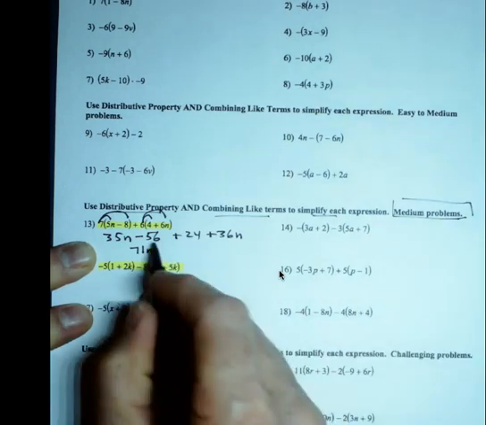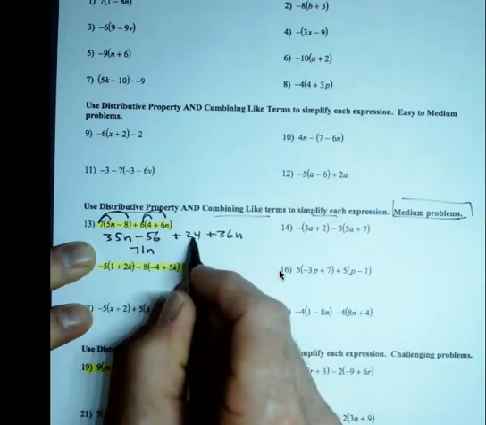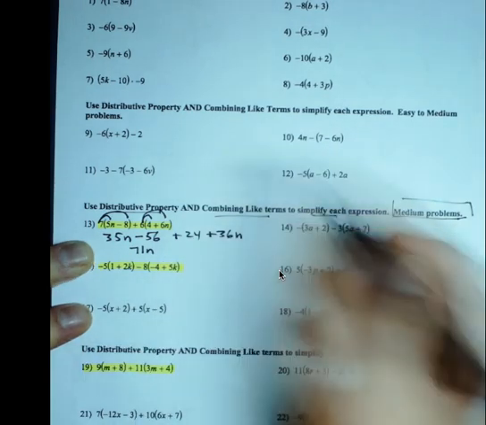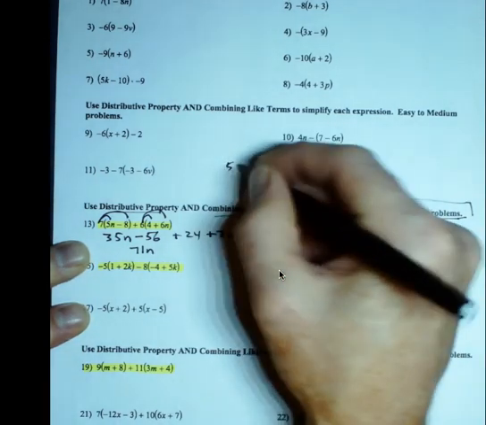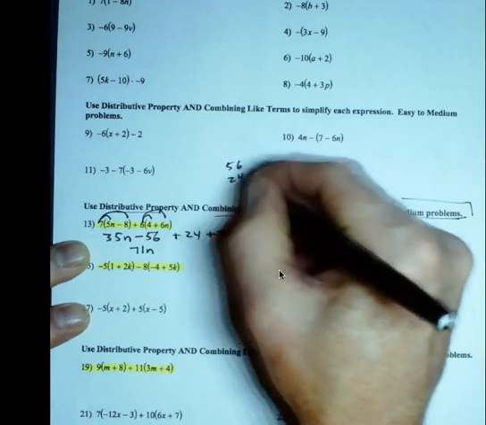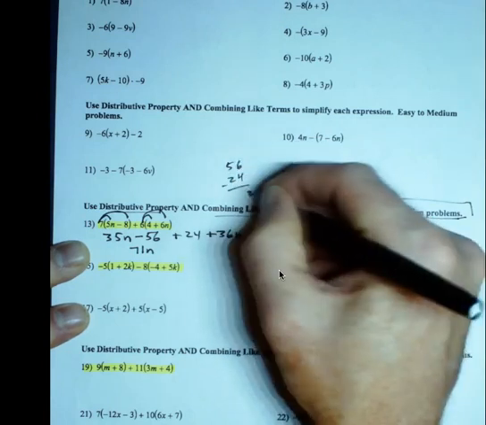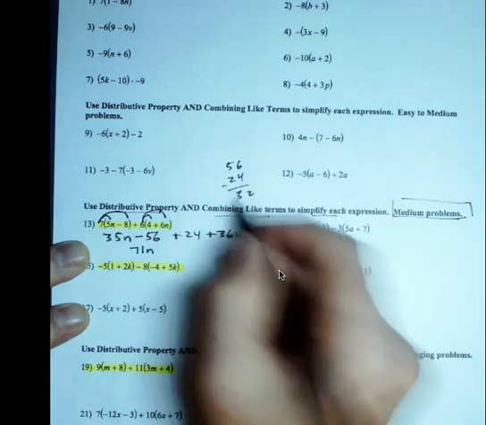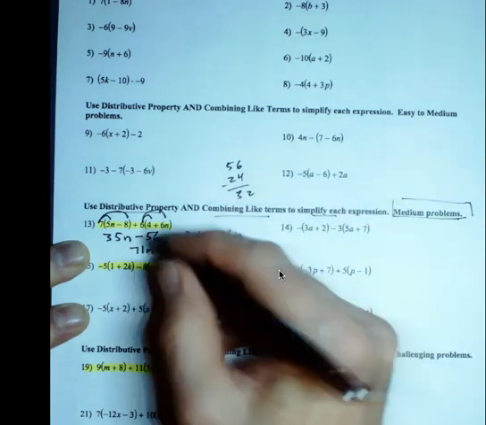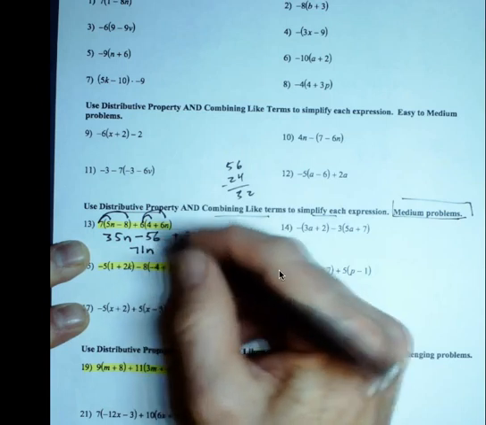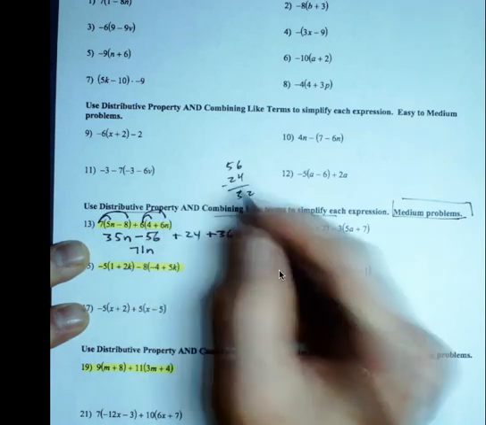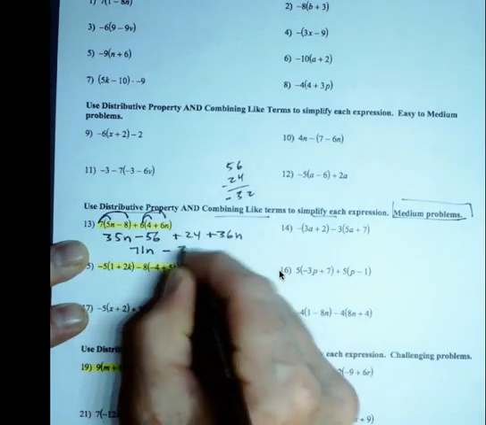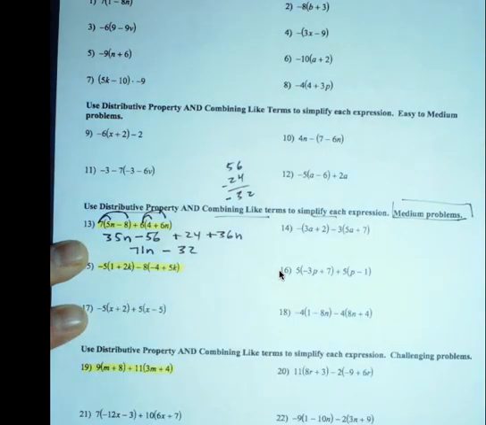And we have a minus 56 and a plus 24. So these are different signs. So that says different signs, we subtract and find the difference. So I'll go 56 and 24. That's 2. That's 3. And then I'm going to keep the sign of the number that has the largest absolute value, which is negative 56. So I'm going to keep that negative sign. So that's minus 32.